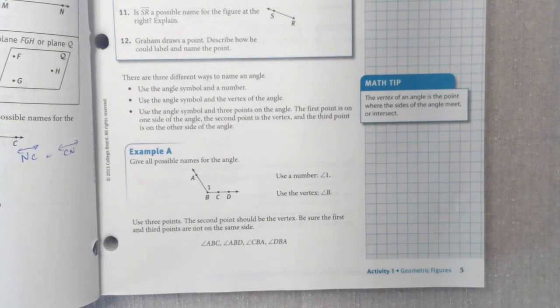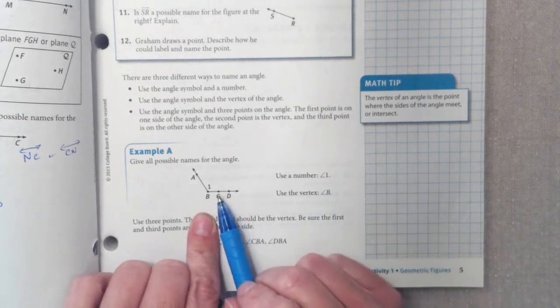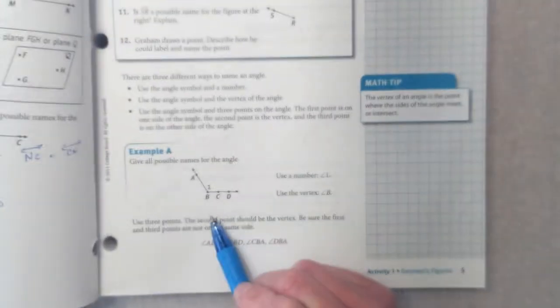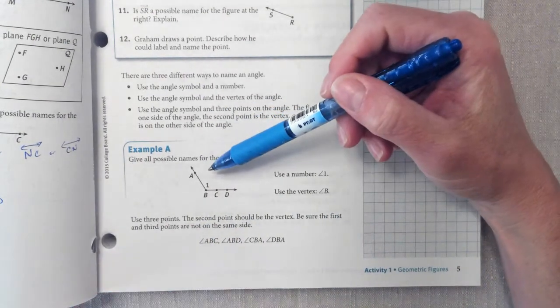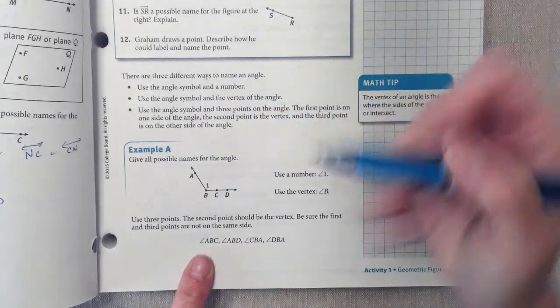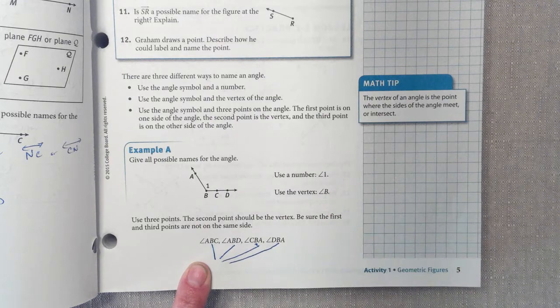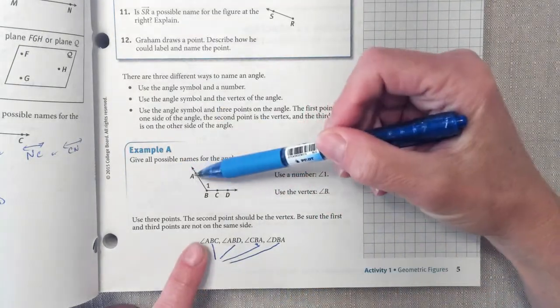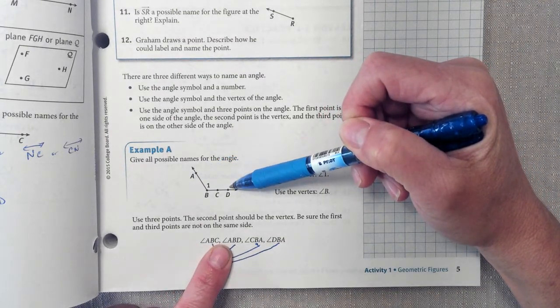Down here on the bottom, there are a variety of ways we can name this angle. So I'm hoping that we can see that it is denoted as angle 1. Sometimes we'll put a number right there in the vertex of the angle, or we could utilize angle B. Or we could do any combination of 3 points as long as that middle point is the vertex, and on either side of the vertex is 1 point from the 2 different sides of the rays.